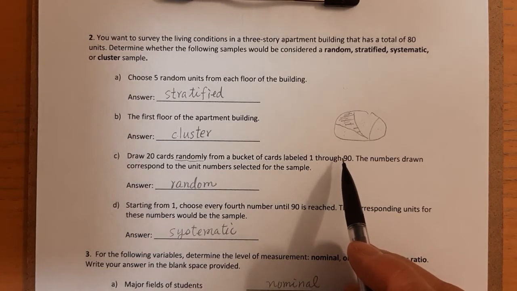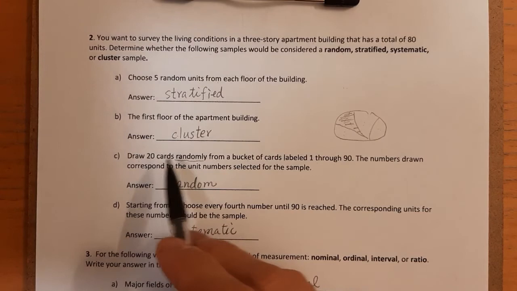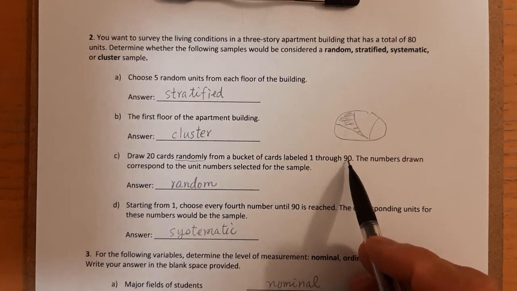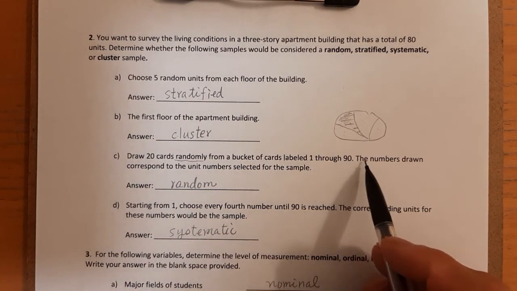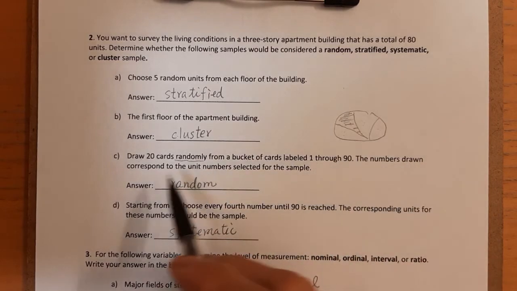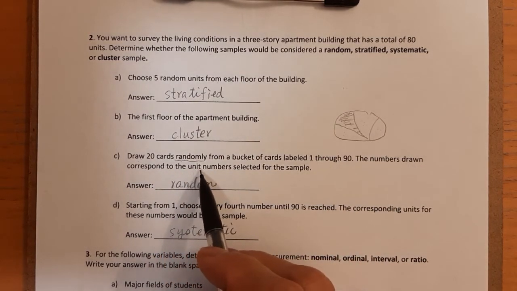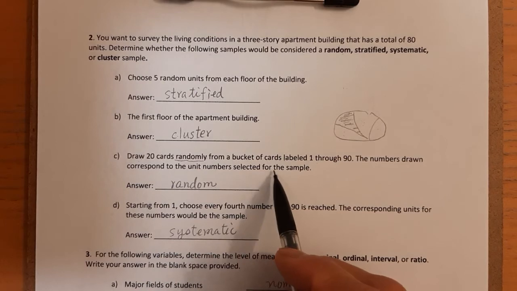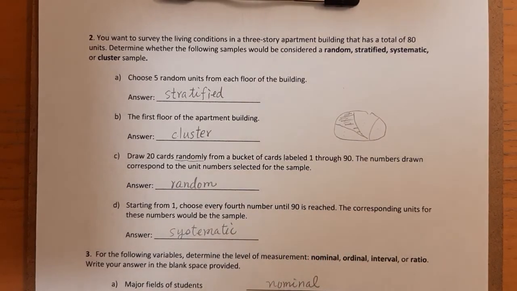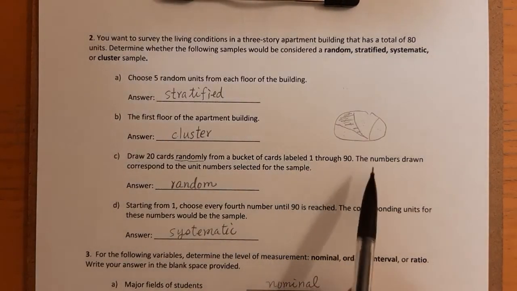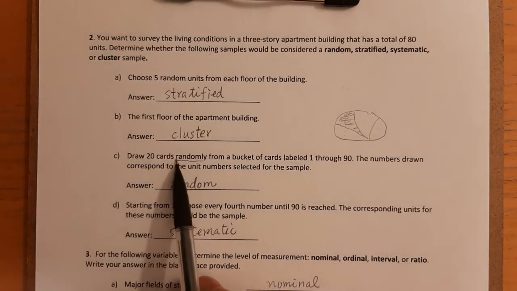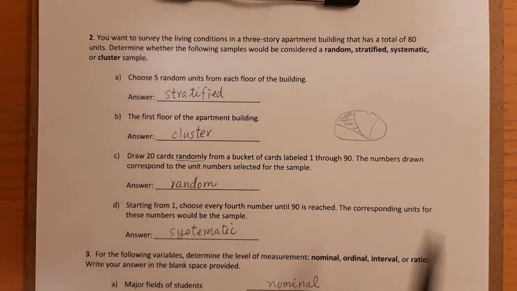Then you will draw 20 cards from 90 cards randomly. The numbers drawn correspond to the unit number selected for the sample. So there are 90 cards. You randomly select 20 cards. This is random sampling.